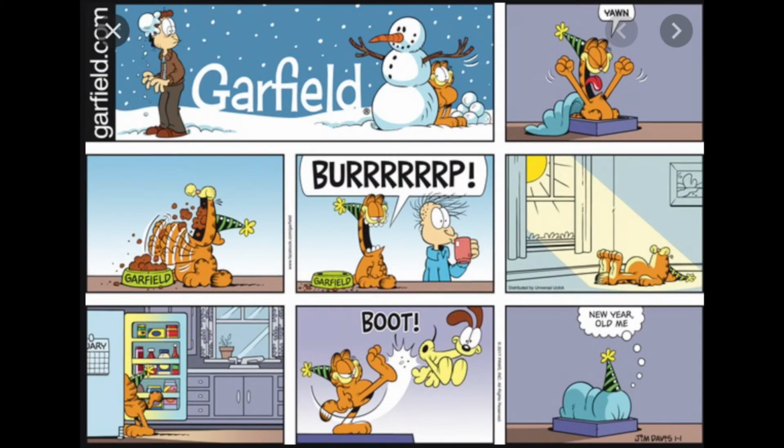So here's the last little comic that I found. This is another Garfield one. So it looks like Garfield wakes up with a party hat and he says, "Yawn." Then he eats his food, and then of course he burps up his food, and then he basks in the sun. Then he goes and gets some more food from the fridge, and then he boots Odie off of the bed, I'm assuming. And then it says, "New Year, old me." So those are just some comics that I found online that I thought were funny.